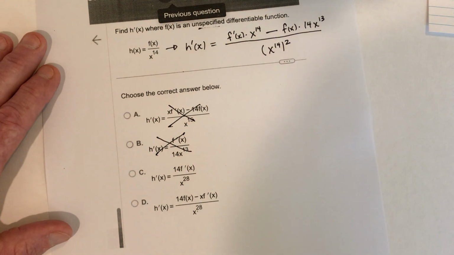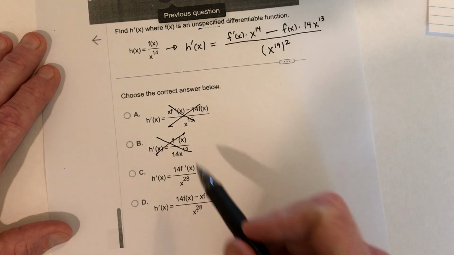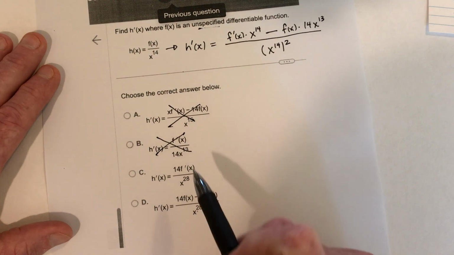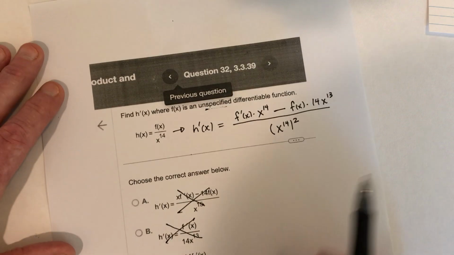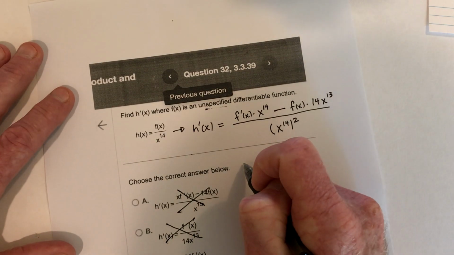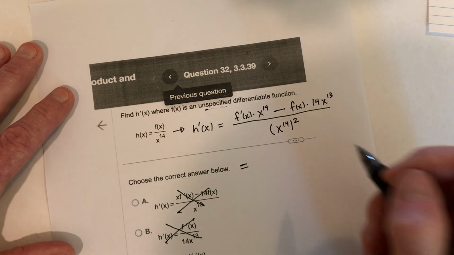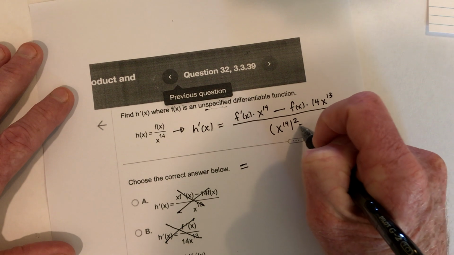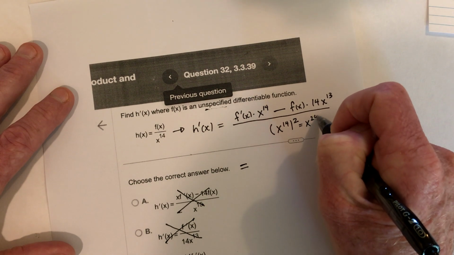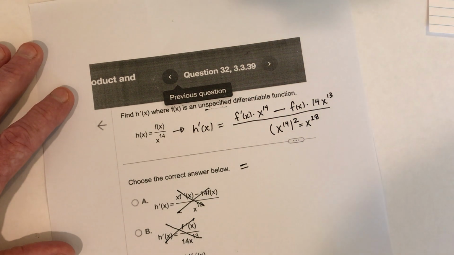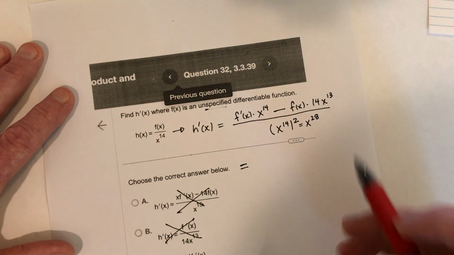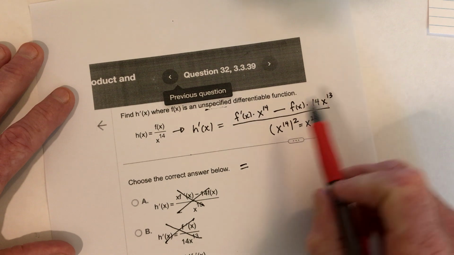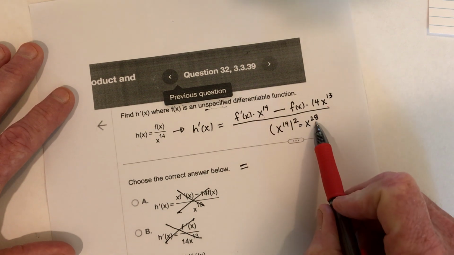Oh, hold on, Greg. Let me uncross these out because I see that they simplified their answer and I did not. Well, that's why we're doing this. Okay, so like I said, this is x to the 28. And then what they did is they simplified and they said, well, this has 13 x's, and this has at least 13 x's, and this has at least 13 x's.